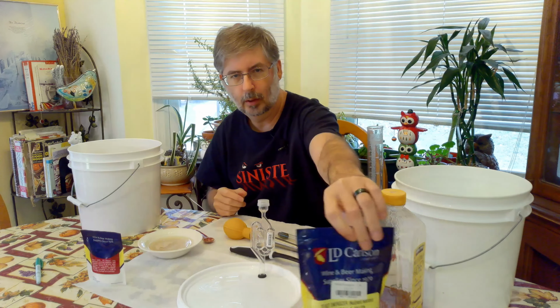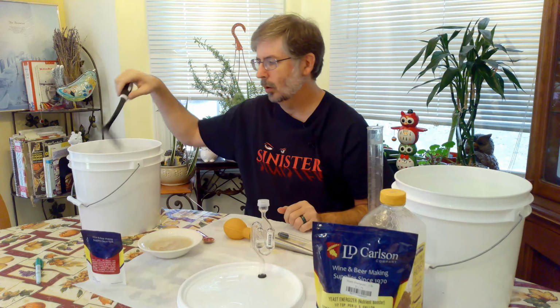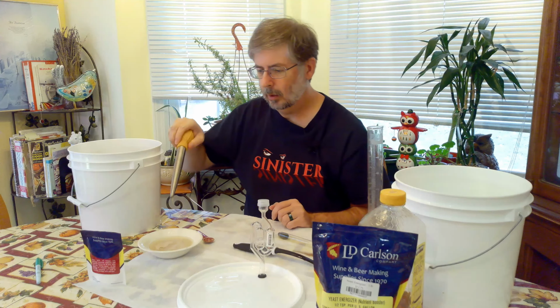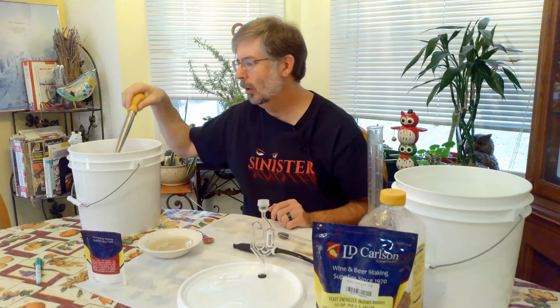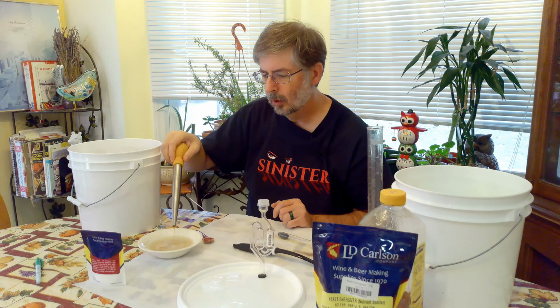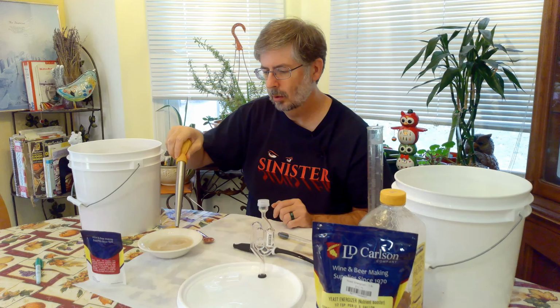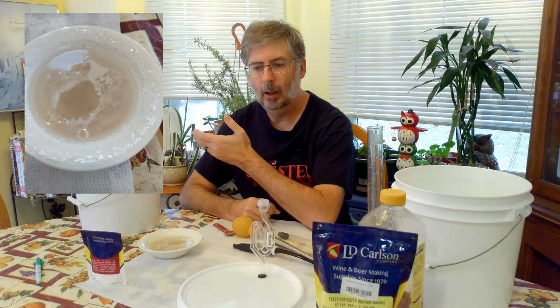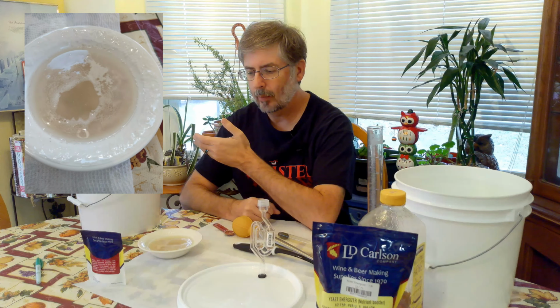Set this aside over here. Give it a quick stir in here. And I'm actually going to add in a little of our must into our starter here. Rehydrate. It's going to give it a little bit of the extra sugar, so there's not too much of a shock as we put it in. So as you can tell by the picture, the yeast has already started reactivating. It hasn't started fermenting yet, just reactivating.